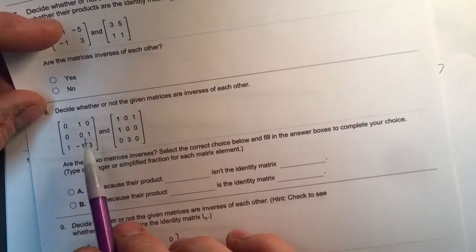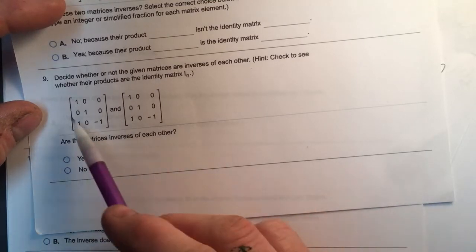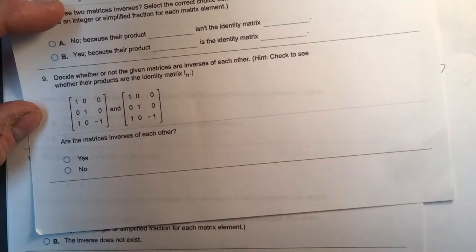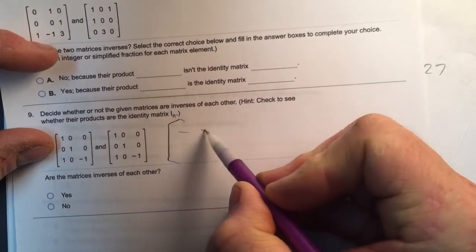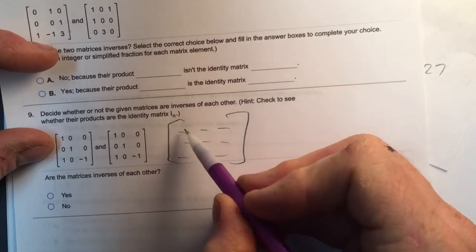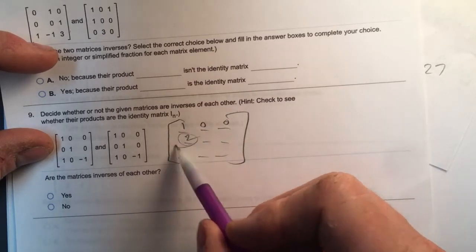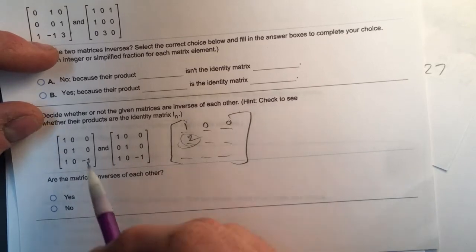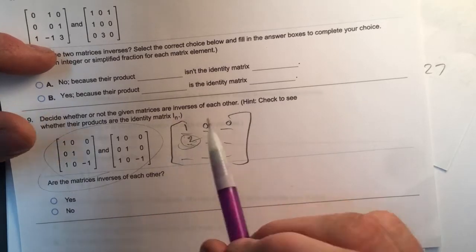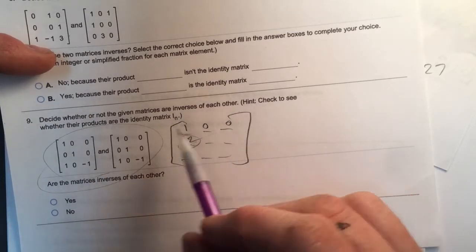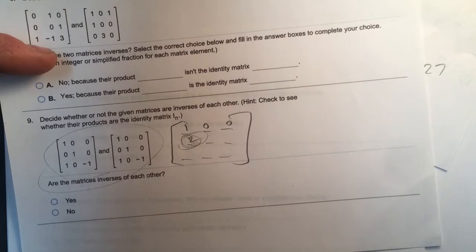Okay, that's what I'll do here, that's what I'll do here, and again, that's what I'll do down here on this one. I'm just going to multiply them, and if I get the identity, they're inverses. If I don't get the identity, then they're not inverses. As I'm doing this, if I get a 1, a 0, and a 0, and then all of a sudden here I get a 2 or something, and it's not a 0, then I can just quit. I'm just telling you that once I get one number that's not what the identity matrix is, then I can just quit, and they're not inverses. So no sense in doing them all once you get one number that's not right. Okay?